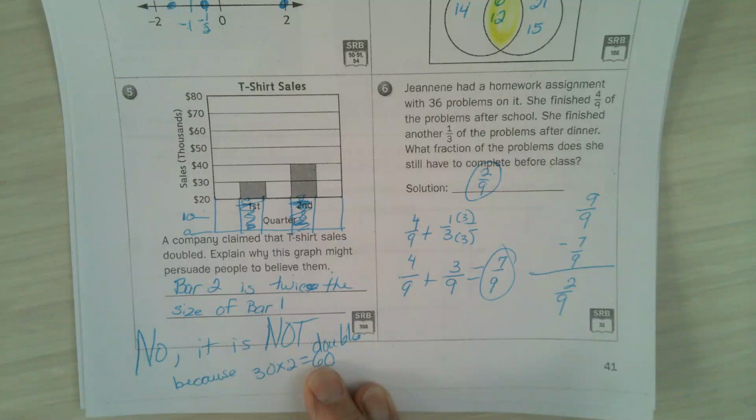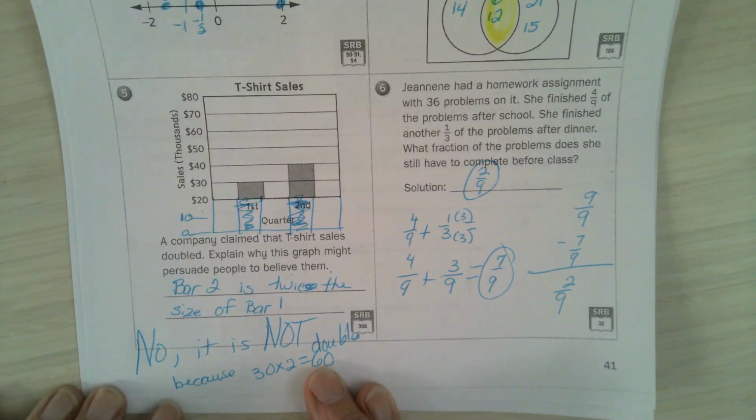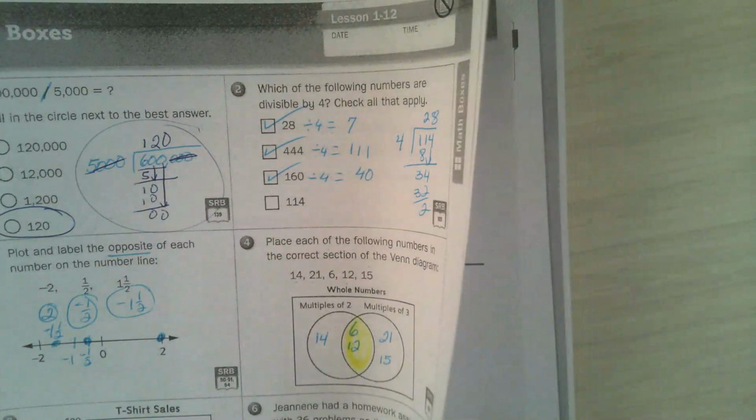Any questions on how to do the math boxes for today? Yes. You find the least common multiple. I'll go over a lesson on how to do that later on in the year, okay? We're going to review fractions, I think, starting next week or the week after. So we'll be going over that. All right. Now let's go on to the next page of our lesson.